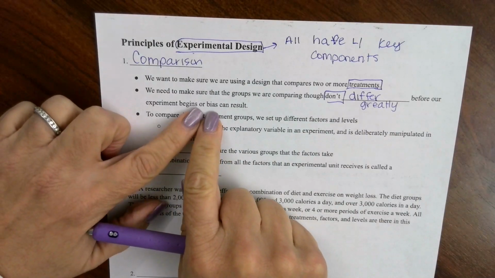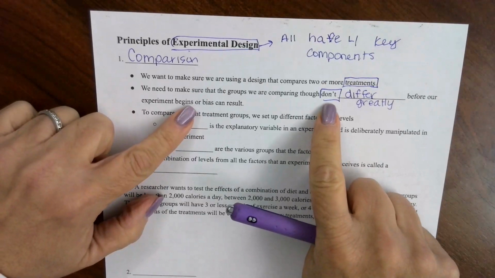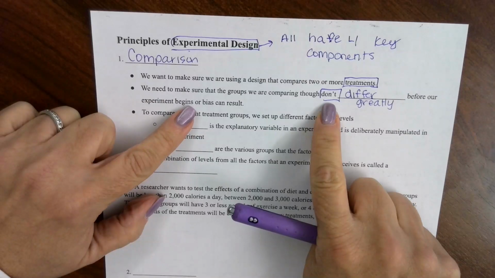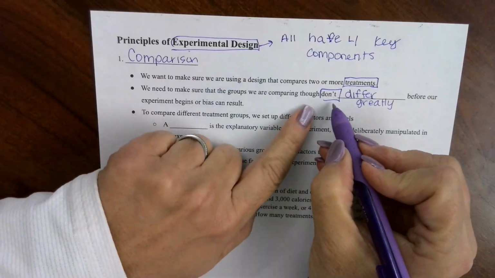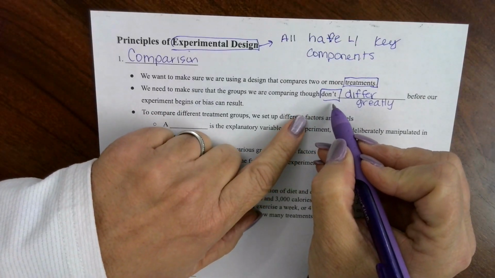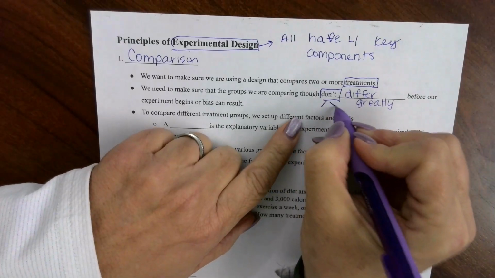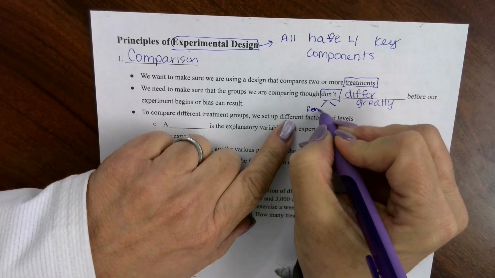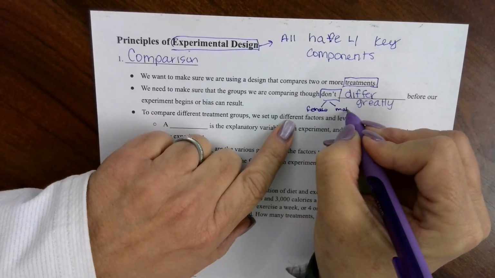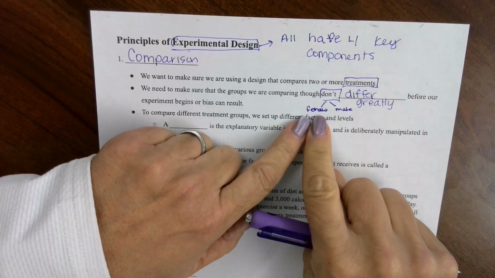So let me give you an example of this. If we wanted to do an experiment on who is stronger, soccer players or basketball players. So if I looked at this, soccer players and basketball players, well, what I didn't say is that we have female soccer players and we have male soccer players and we have female basketball players and male basketball players.